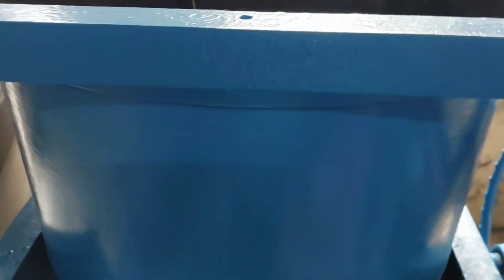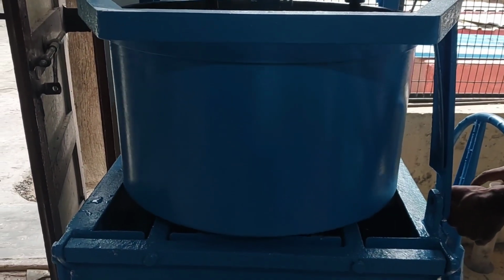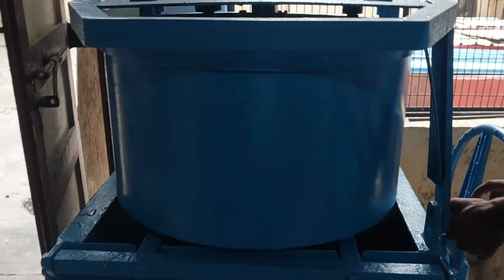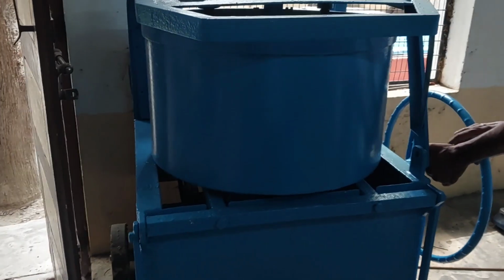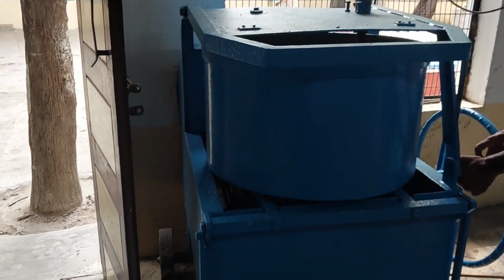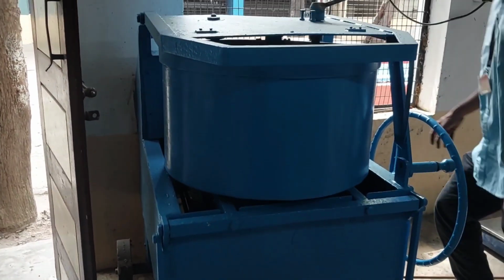Prepare the slump cone and place it on a flat surface. After that, we fill the cone with fresh concrete in 3 layers, tamping each layer 25 times. Next, we are going to measure the slump between the height of the cone and the highest point of the concrete.